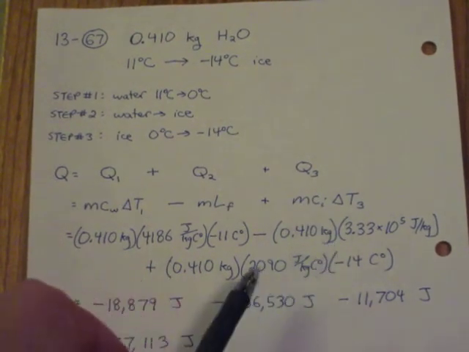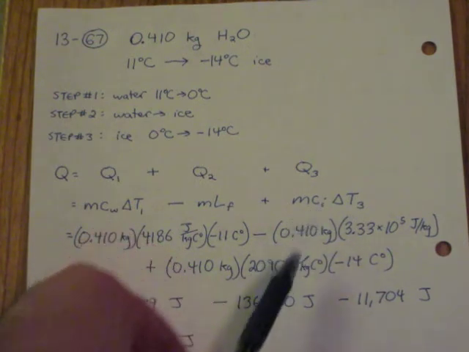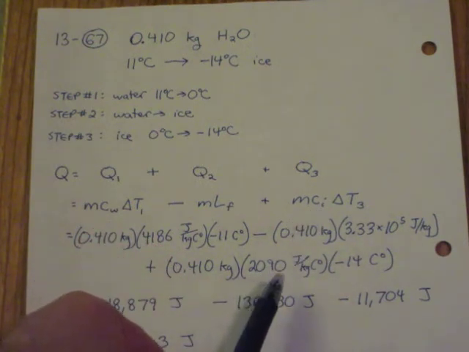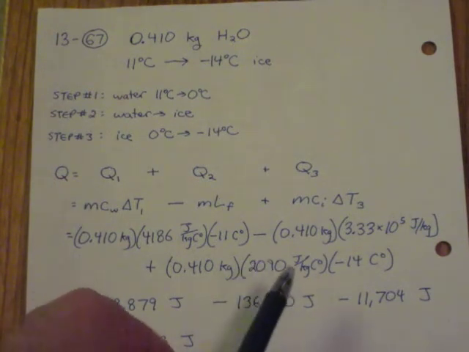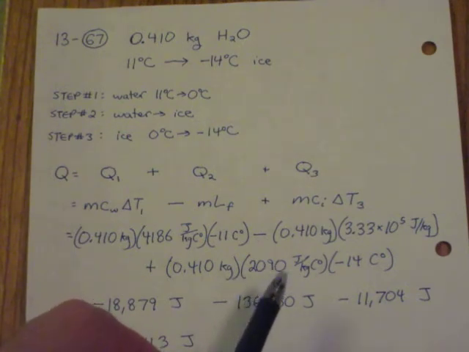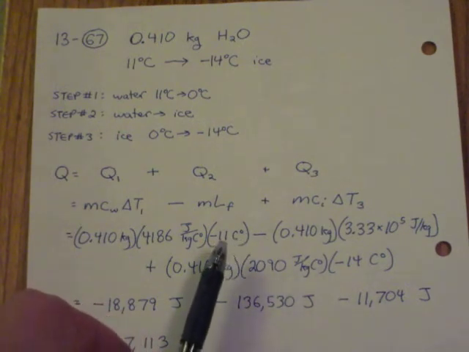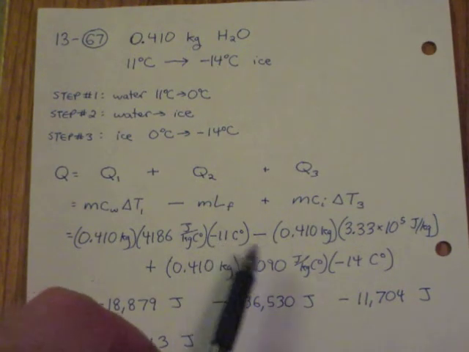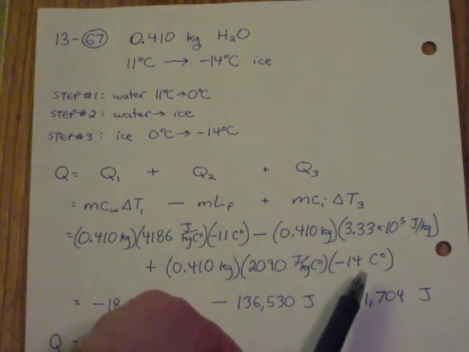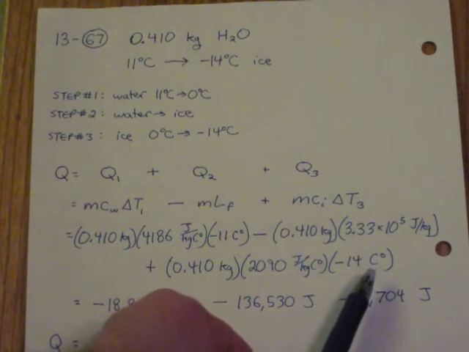And so we need to use the specific heat of ice, which is 2090 joules per kilogram Celsius degree. Also be careful when you do delta T. As I've always reminded you, delta is final minus initial. So in step 1, that's 0 minus 11 Celsius degrees. And in step 3, it's negative 14 minus 0, so negative 14 Celsius degrees.